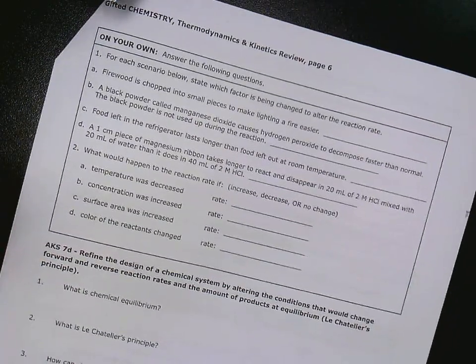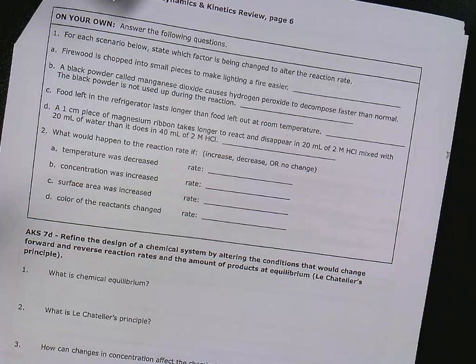If you have any questions before the test tomorrow, don't hesitate to ask me. I'll be here in the morning, or you can ask me before the test, no problem.